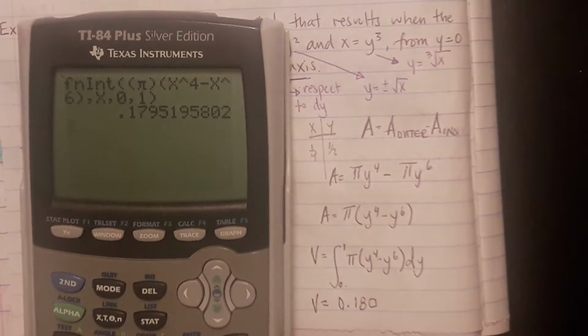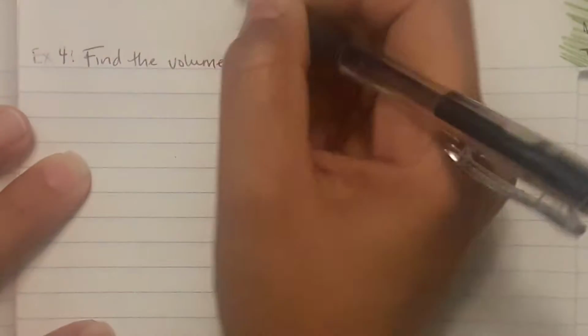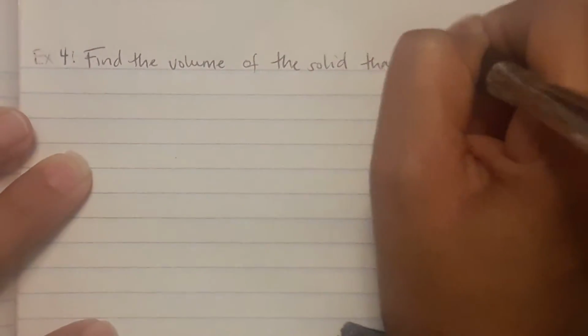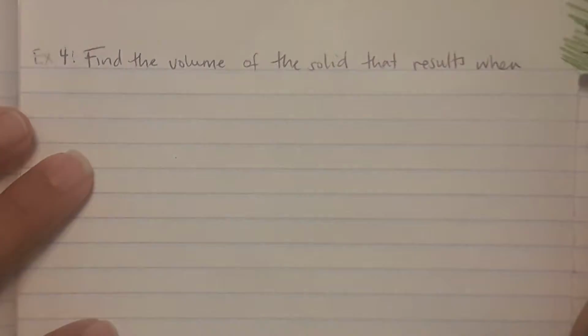Again, pause the video, make sure that you can get that, rewatch it, and make sure you're on the same page. Alright, let's take a look at another example. This is actually an AP question I've come across. It says, find the volume of the solid that results when the area bounded by the curve y equals x squared.